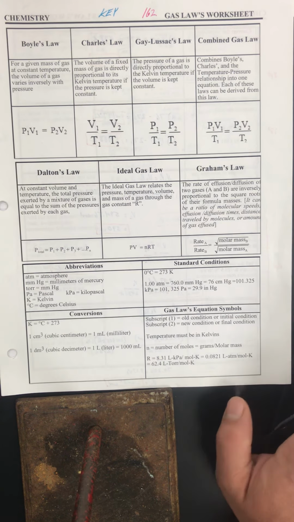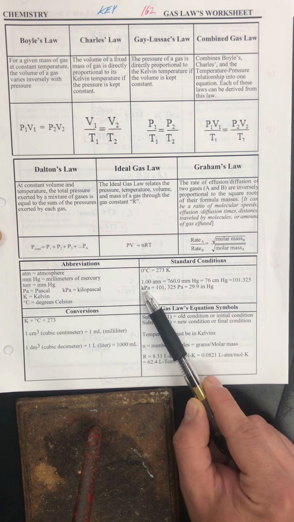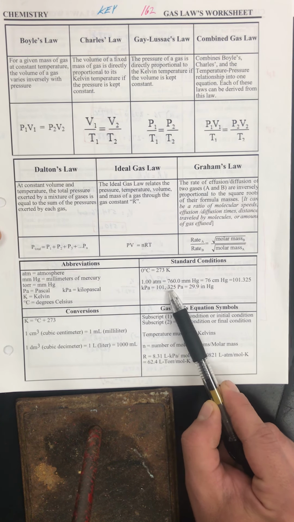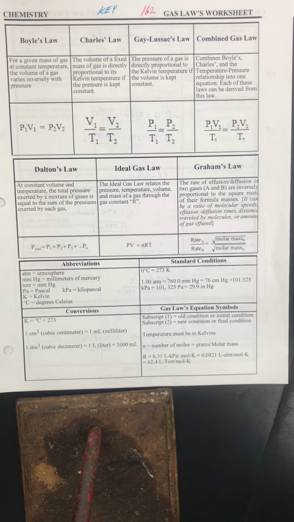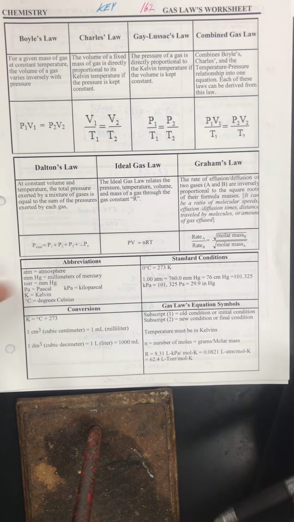So 1 atmosphere is equal to 760 millimeters of mercury, which is equal to 76 centimeters of mercury, which is equal to 101.325 kilopascal, which is equal to 101,325 pascal, which is equal to 29.9 inches of mercury. So depending on what unit you are given and what unit you have to use, these conversions will come in handy. The abbreviations are pretty straightforward.